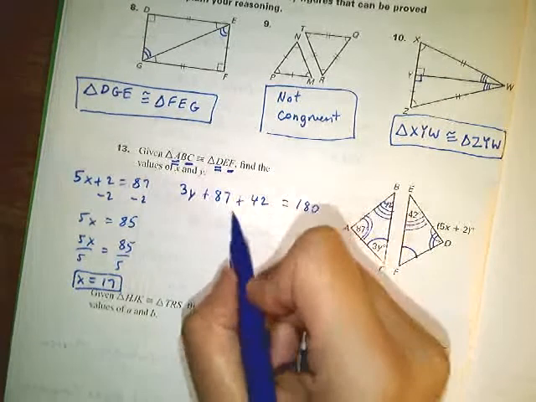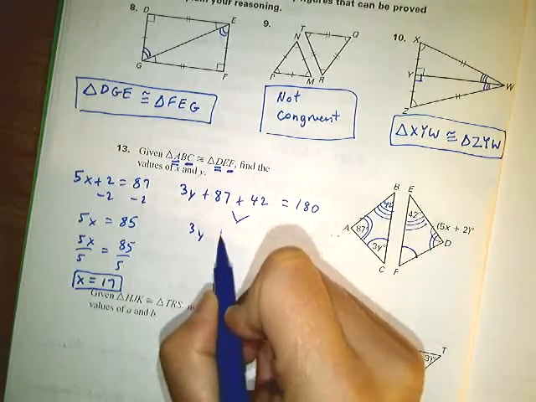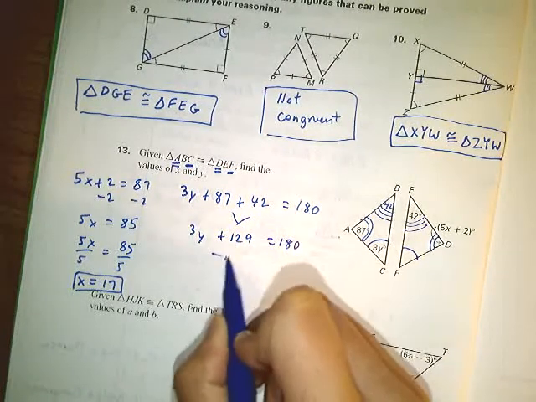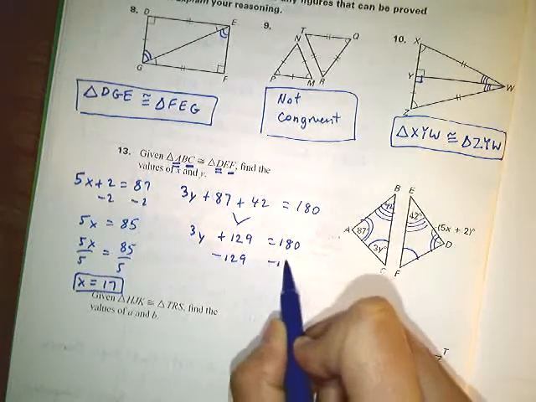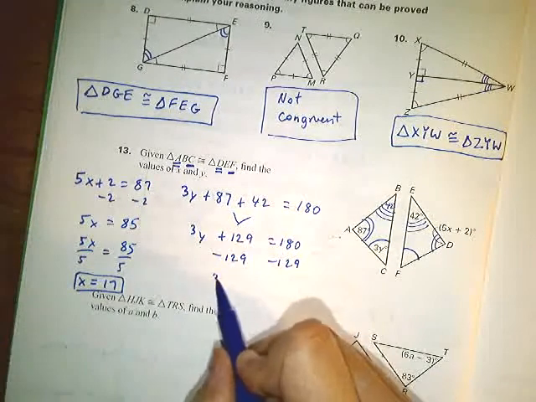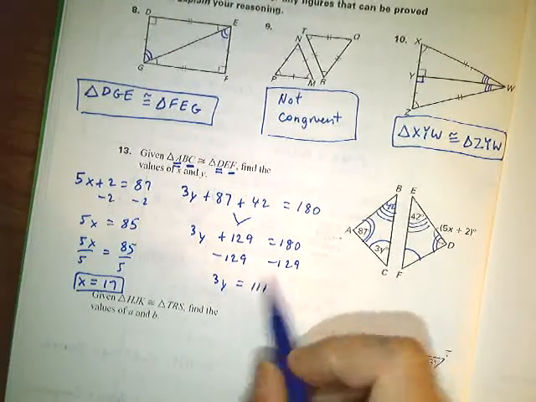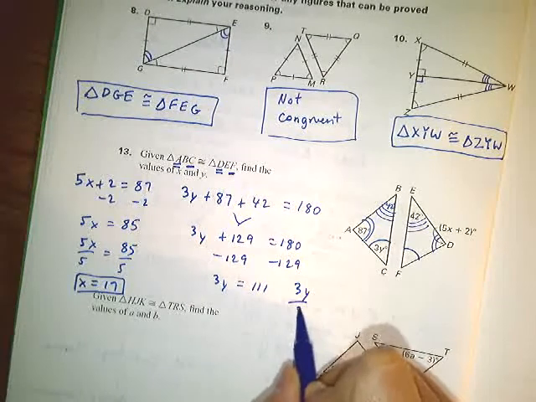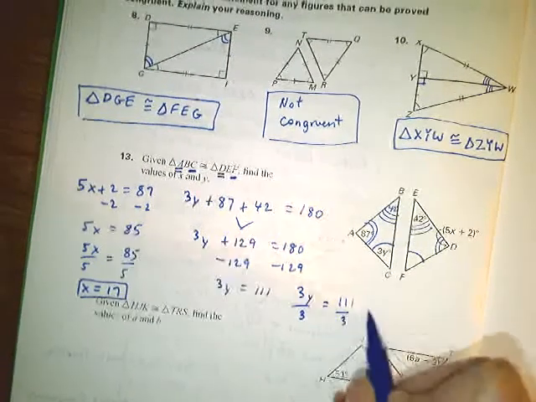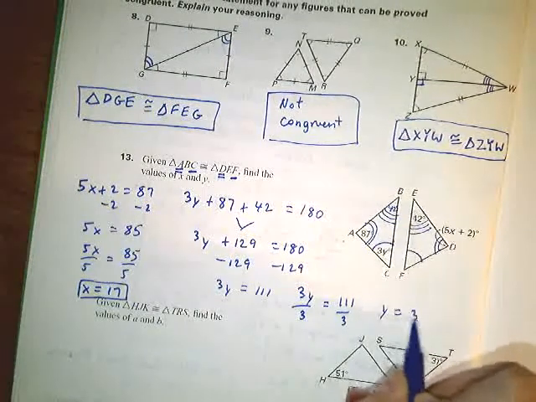So I'm going to consolidate over here by adding the like terms and then do some subtracting. And dividing. And y is 37.